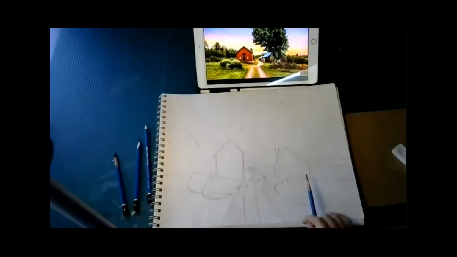If you want, you can include them, but I think I will leave them out today because this area is very messy.